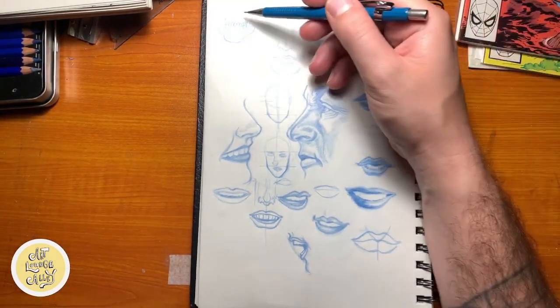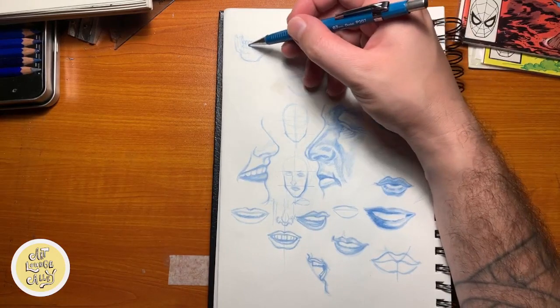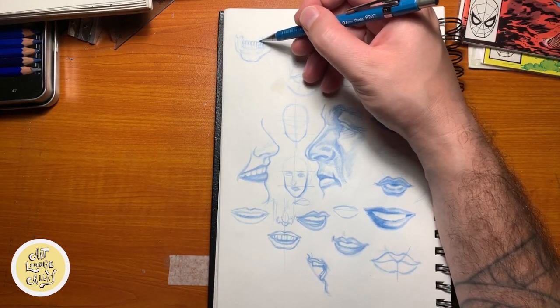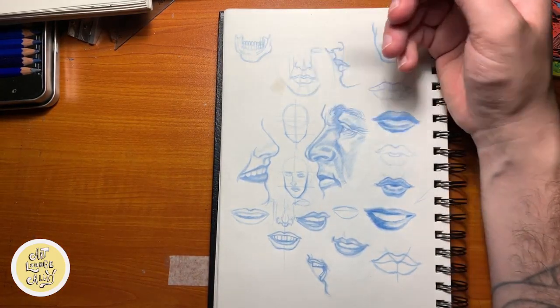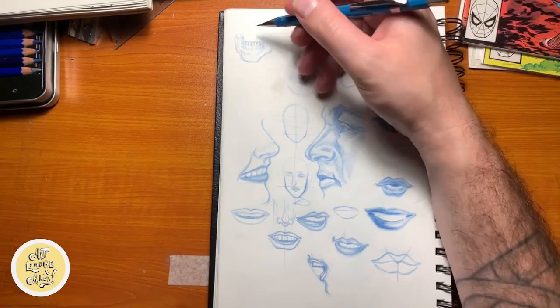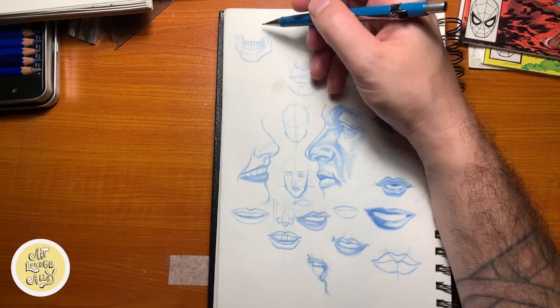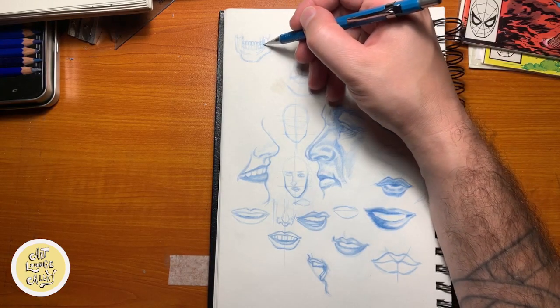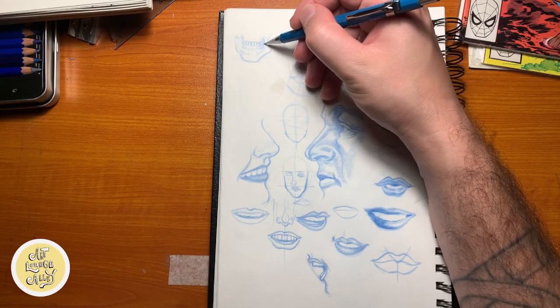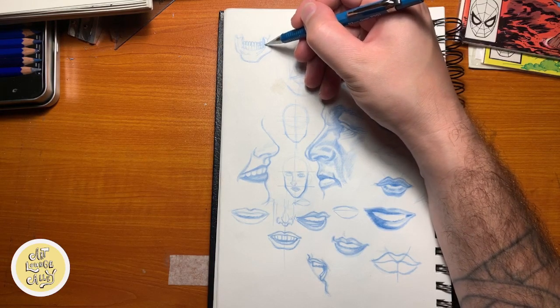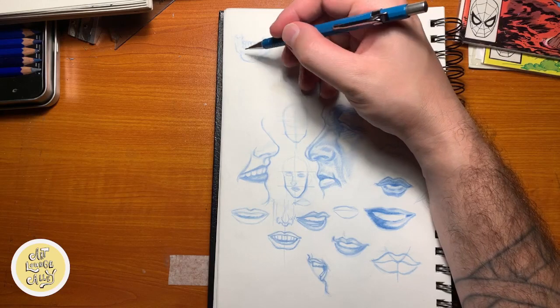But once you understand the shape and how it curves and how the teeth are drawn, when you draw it from imagination, again, it'll help you make the right lines in perspective.